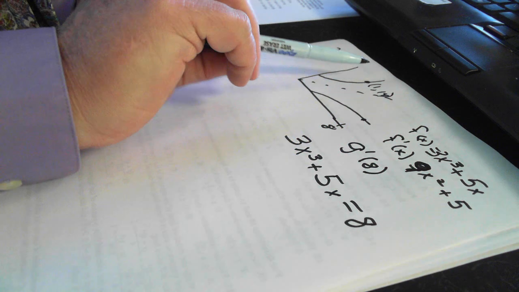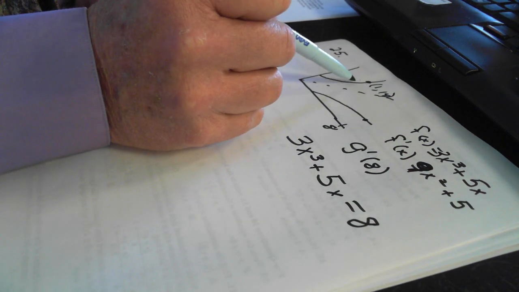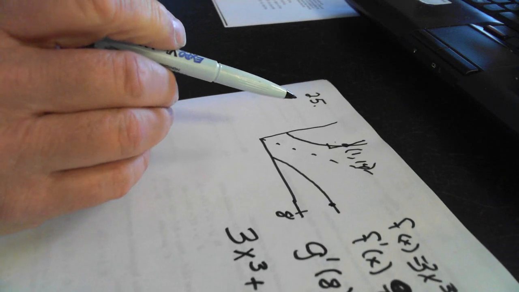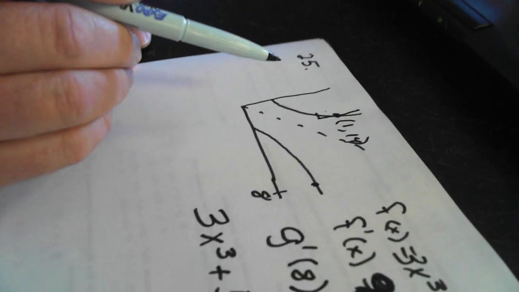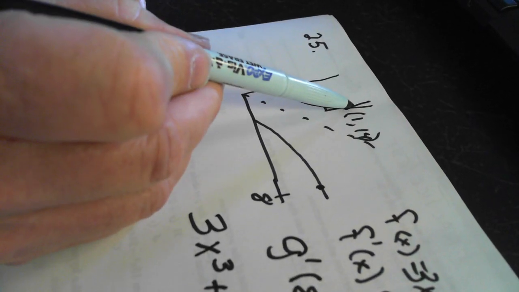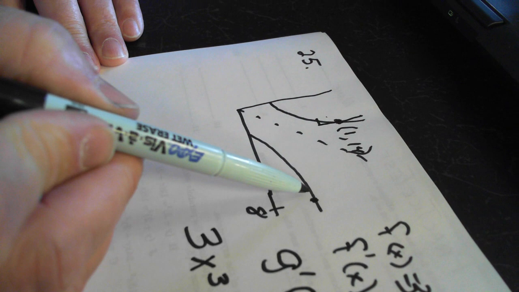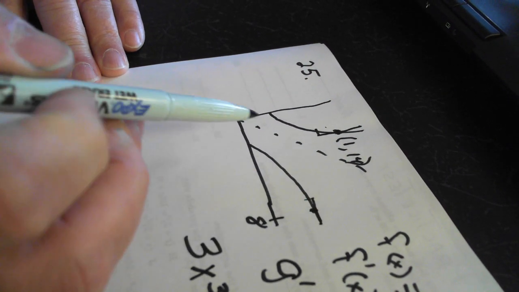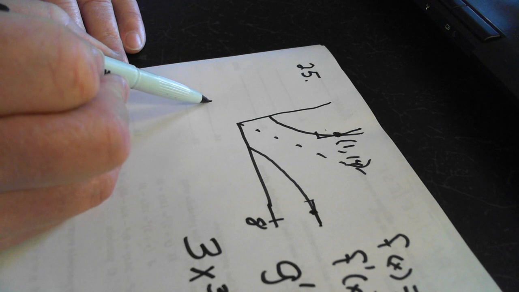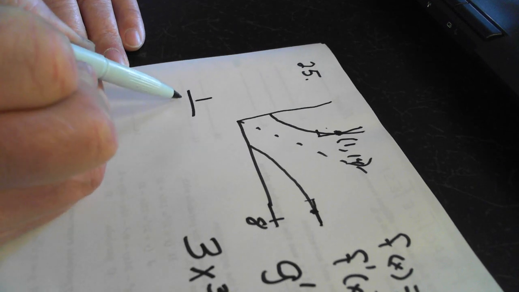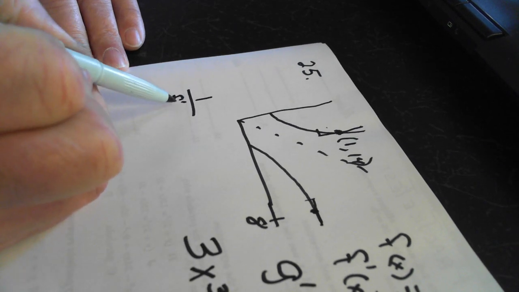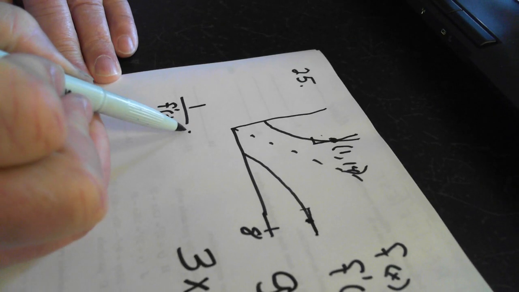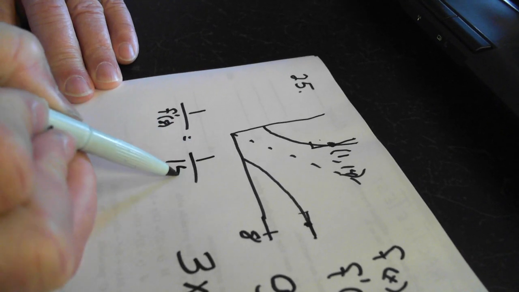Because these slopes, think about it, if this is going over 1, up 14 right there, real steep here, reflect that over to here, and it's going up 1 over 14. So the answer is going to be 1 over the f prime of 8, which is going to be 1 over 14.